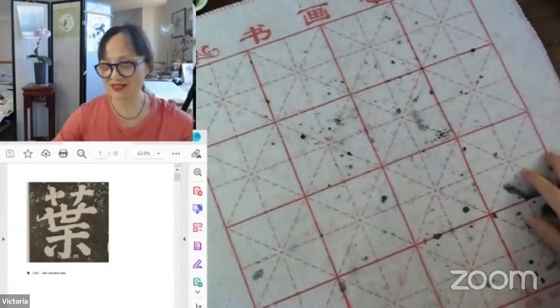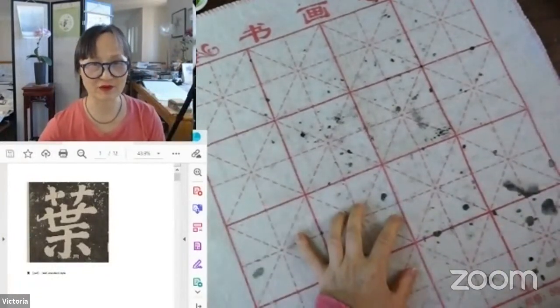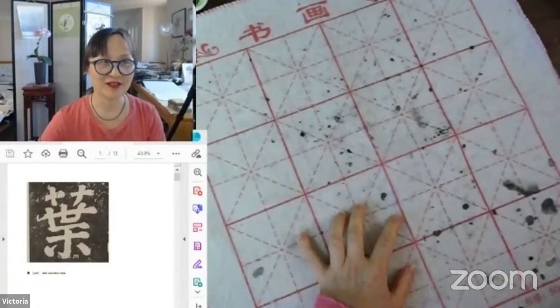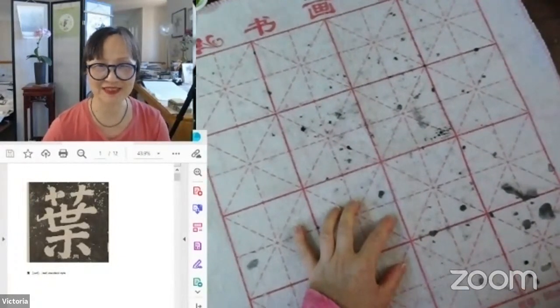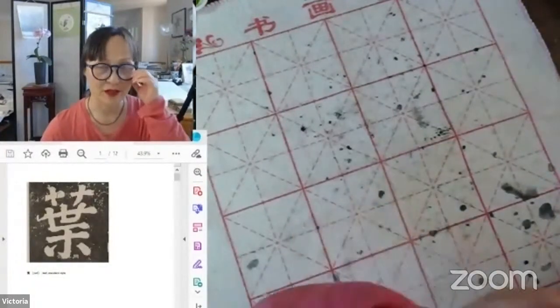Okay, this class, we are going to continue to learn the words about the tree. We are going to learn the leaf for tree.